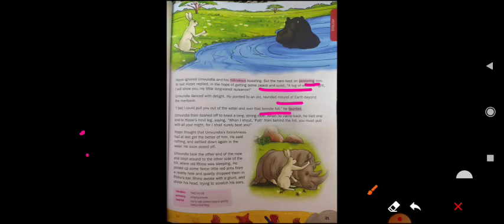Yes children, here see one more new word: Umundla then dashed off. So children, what is meant by dashed off? Dashed off means in a very quick and hurried way.